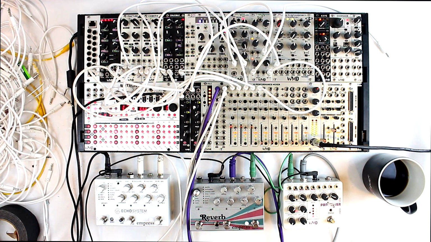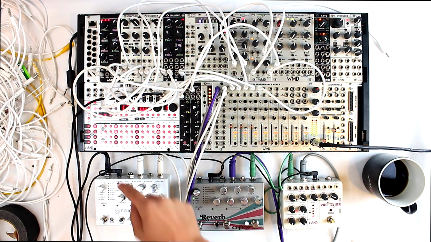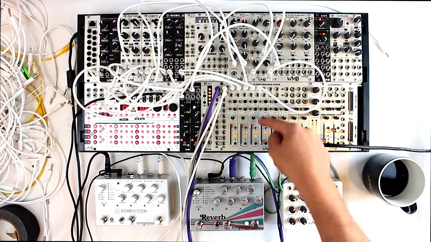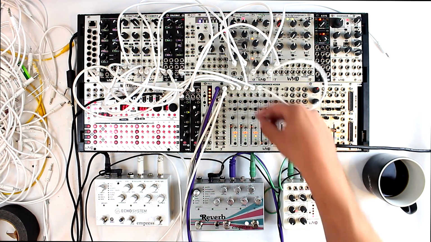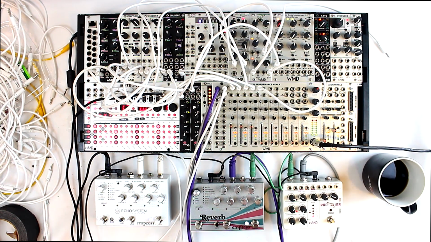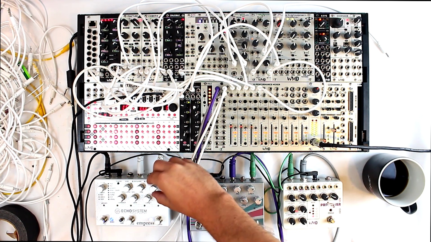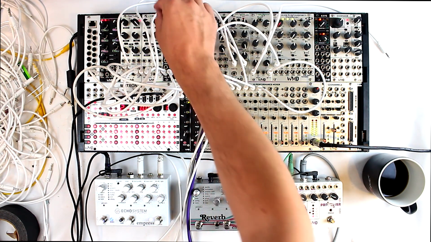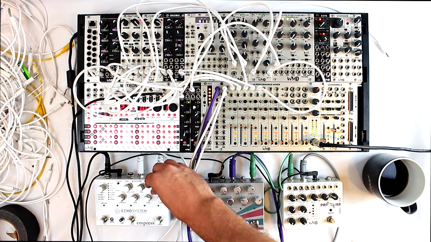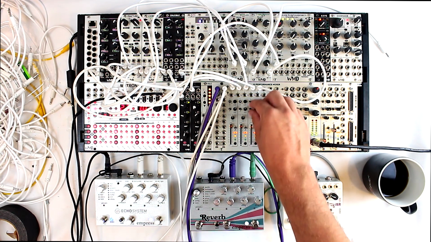So I've got these 8th notes going right now. Again, I'm on dotted quarter note on the echo system, and I'm just going to switch to post. Whoops, gotta go down to 2, my bad. Now we can turn down the output a little bit. Maybe we'll shorten the decay. All right, so there we go.